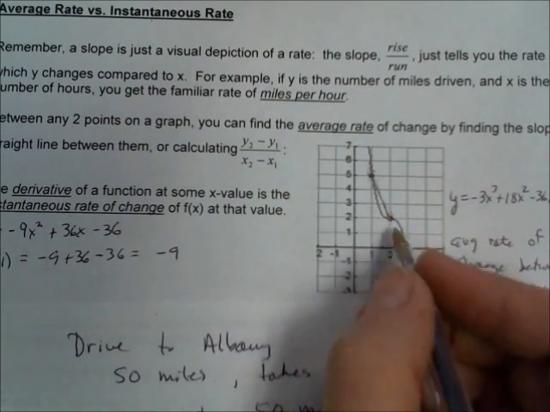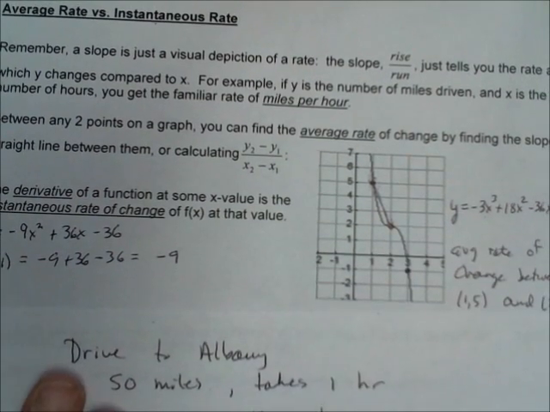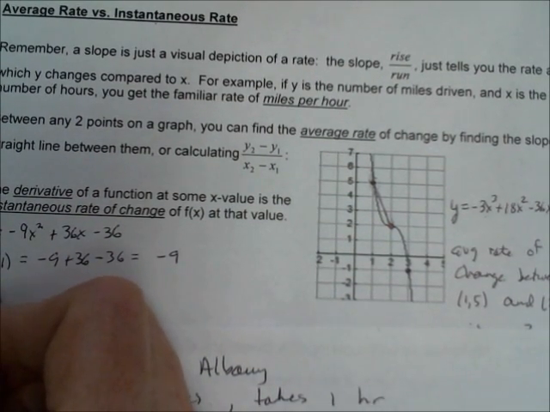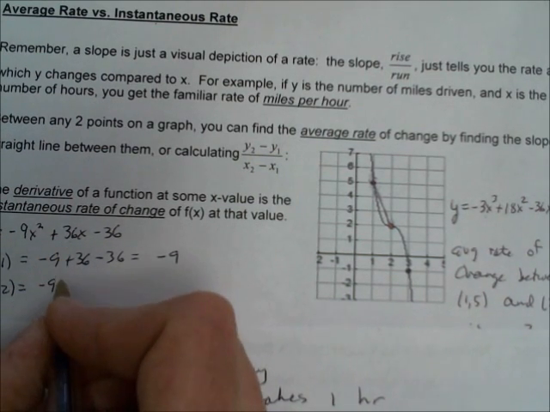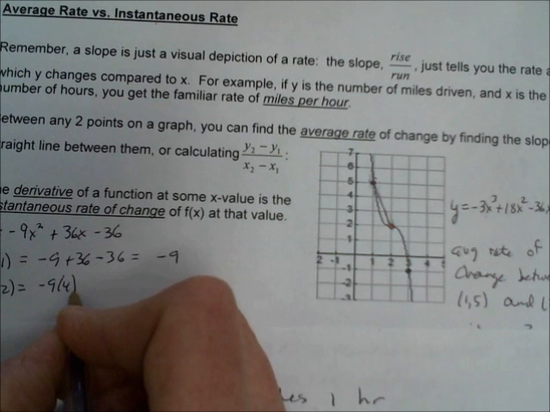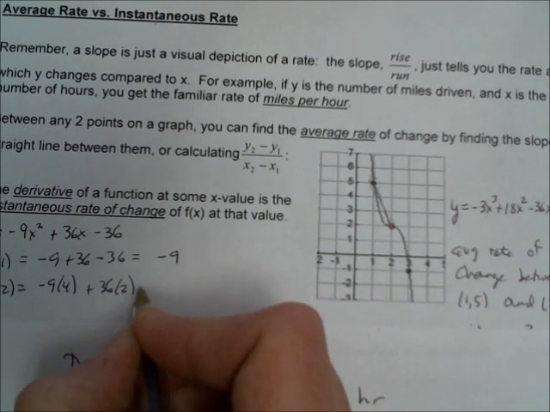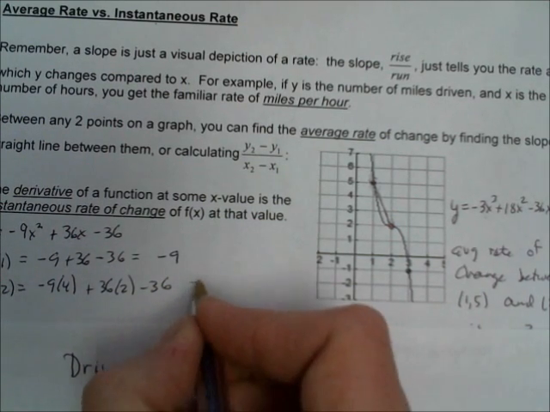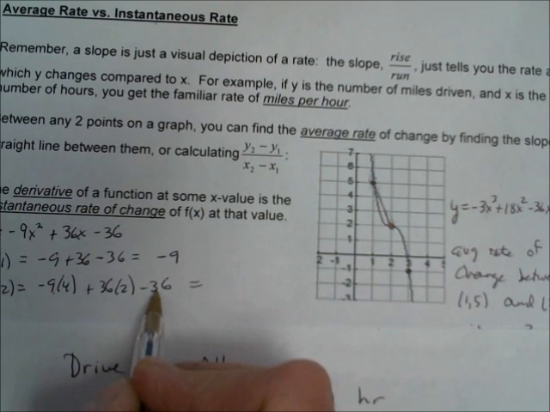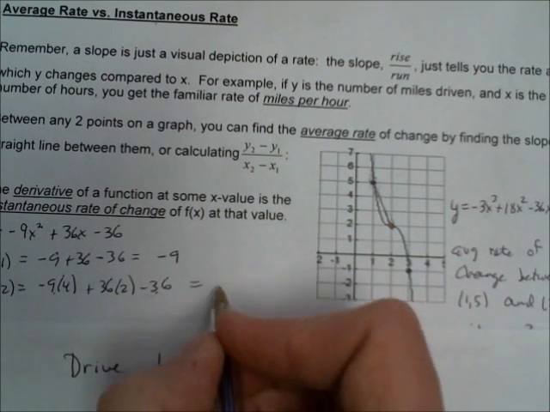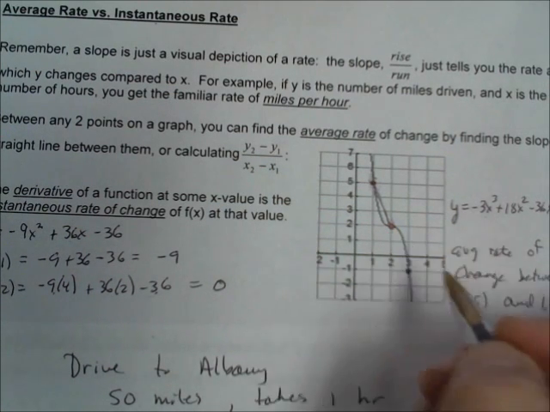If I plugged in x equals 2, I would get an instantaneous rate of change right here at this point. So we could do y prime when x is equal to 2. That would be negative 9 times 2 squared, which is 4, plus 36 times 2 minus 36. And this is negative 36 plus negative 36 is negative 72, plus 72 is equal to 0. So this instantaneous rate of change right here would be 0.